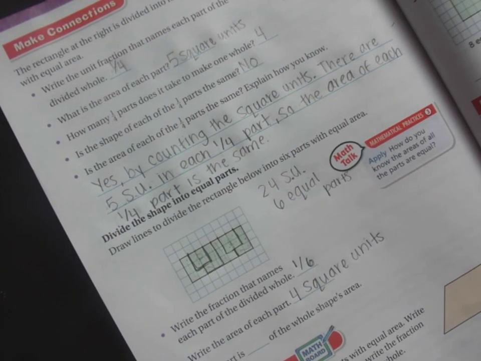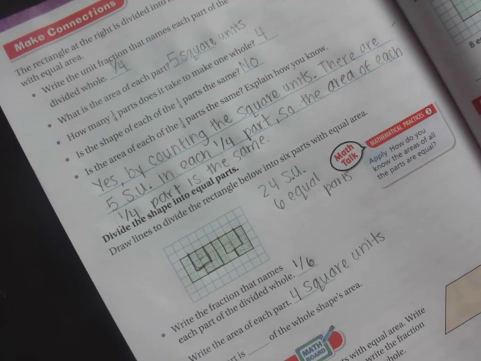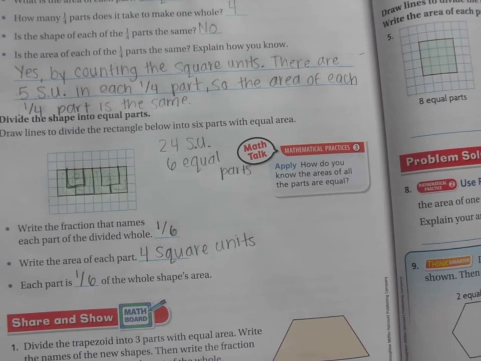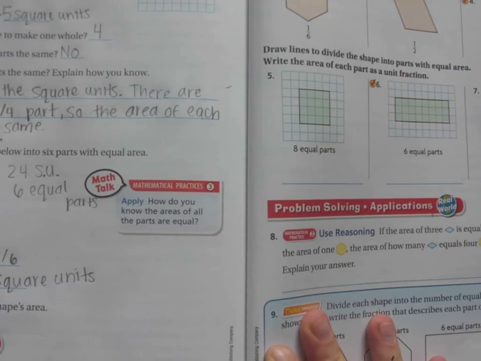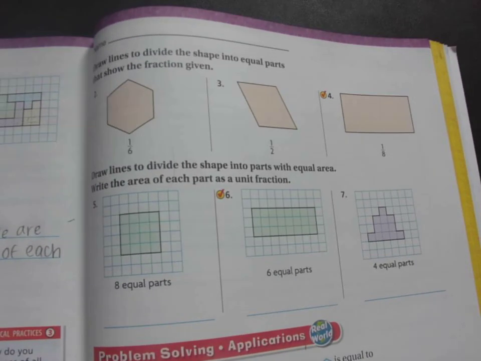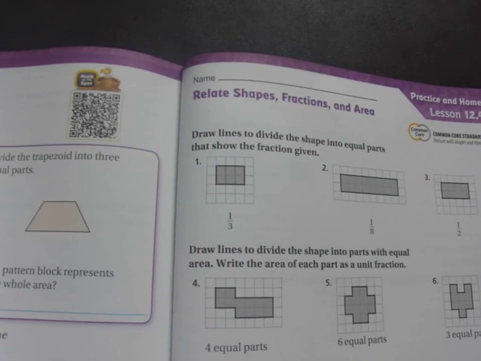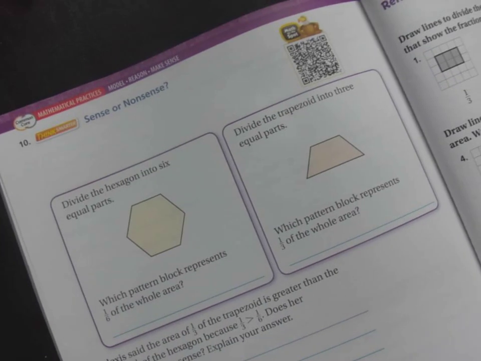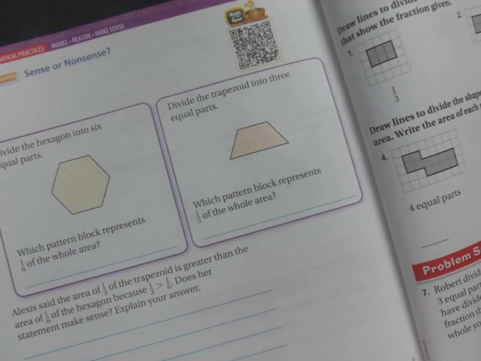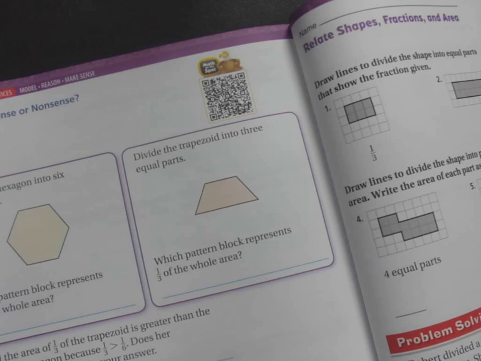And each part is what fraction of the whole shape's area? We know that it is 1/6. All right. I will post the answers to these next questions that you're going to do on Class Dojo. And then again, there is another problem solving, more of a challenge thing that I would like you guys to try. All right, have fun.